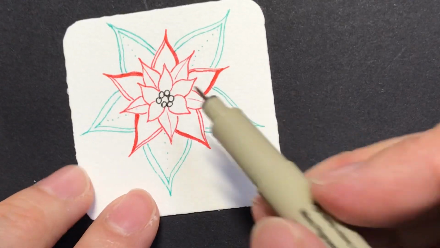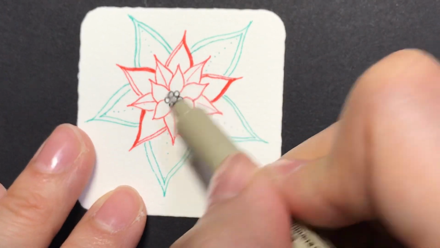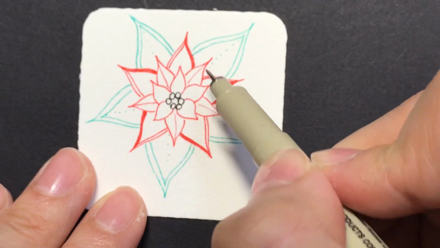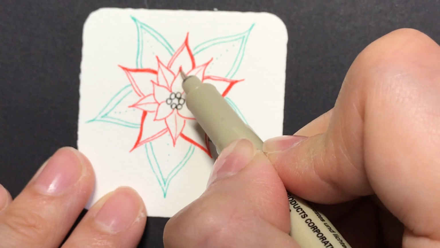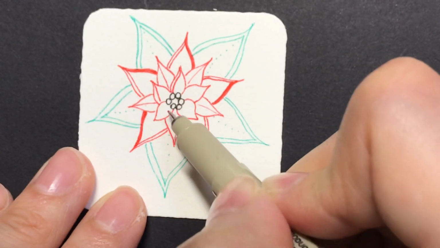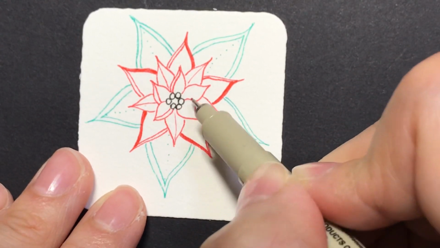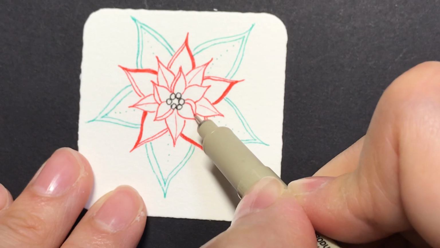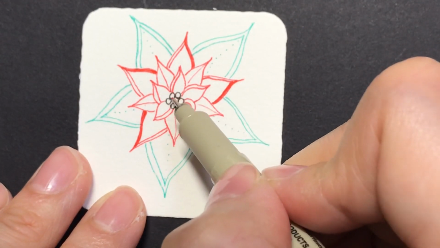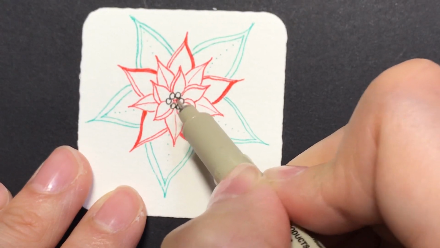So the first layer, the middle layer, what should we add? Maybe we just add aura on one side because this one is smaller. If I add both, it seems too crowded for me, so I just add one side aura, and you can add a little dot inside the center.